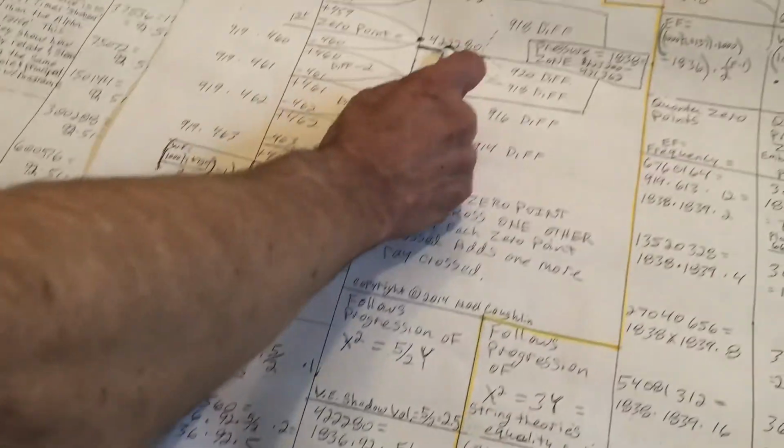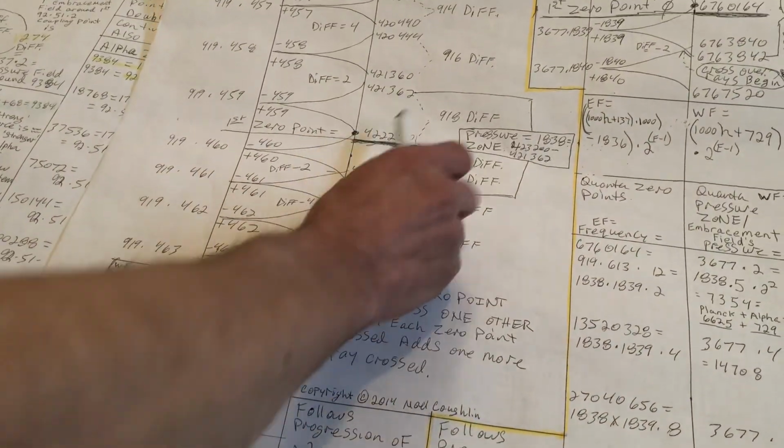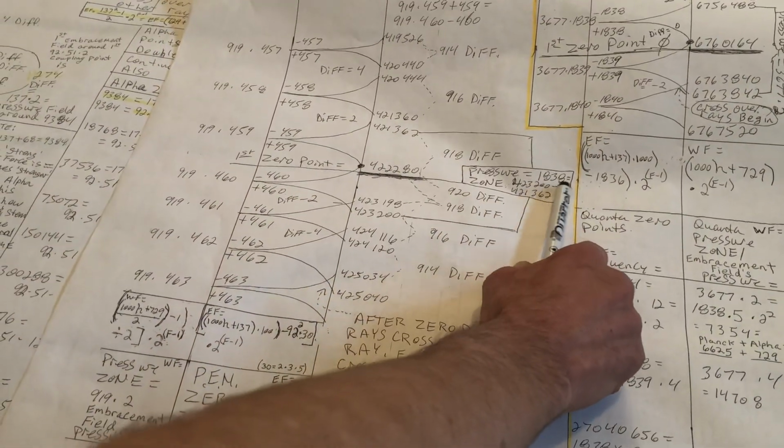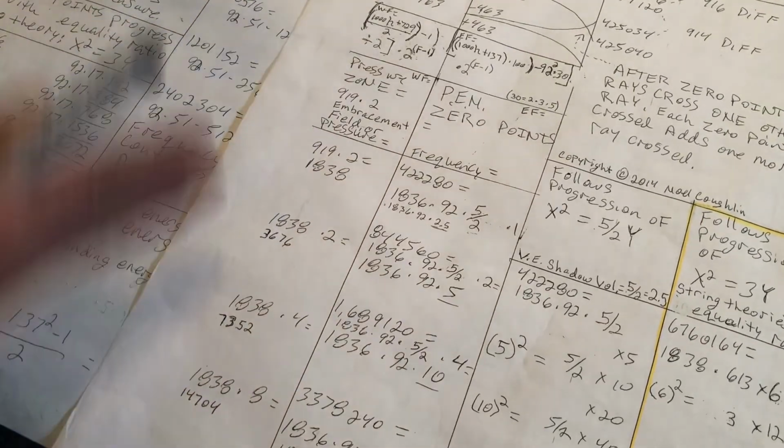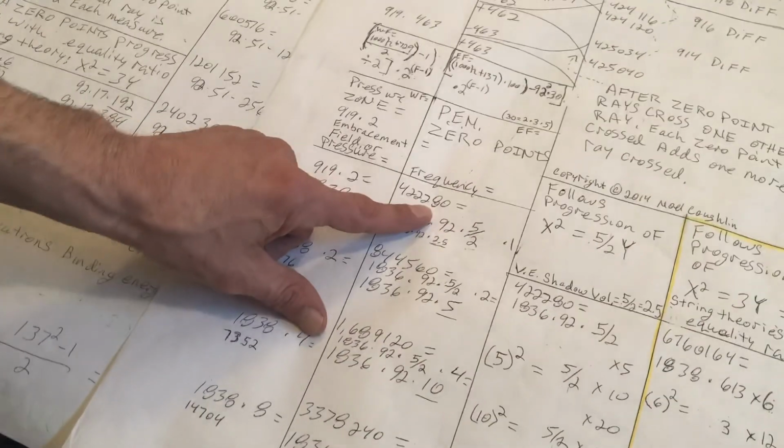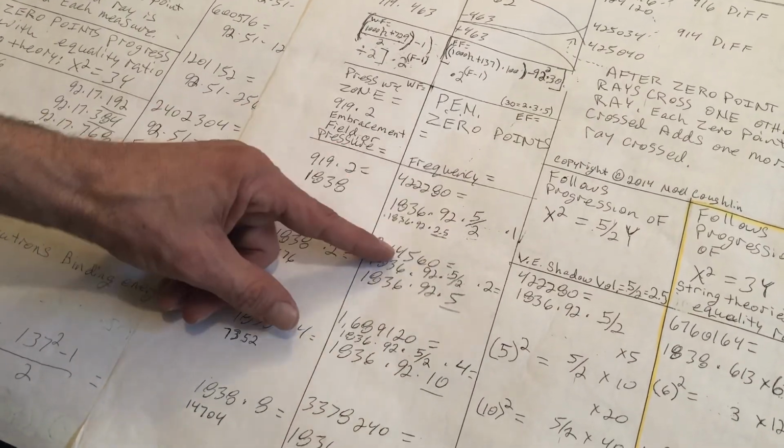Oh, here it is. I'm sorry. So it meets up right there. That's your first 0 point. And then you've got a difference here of 1,838. And then that 1838 continues to double each next point these meet up. So does 422,280. It just always doubles.